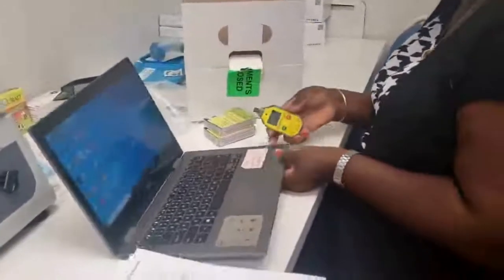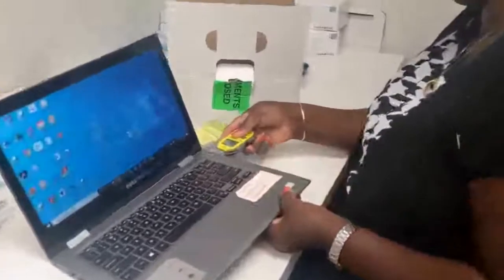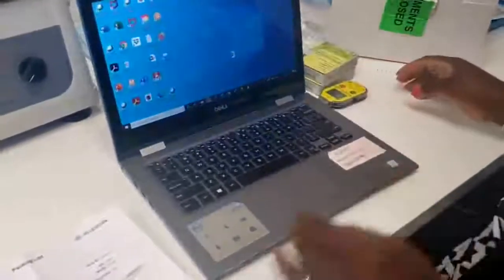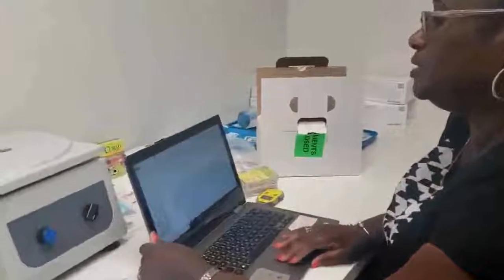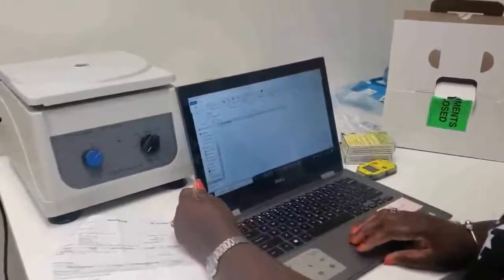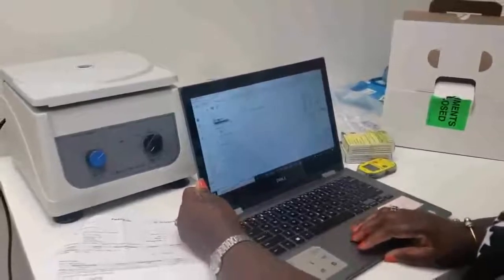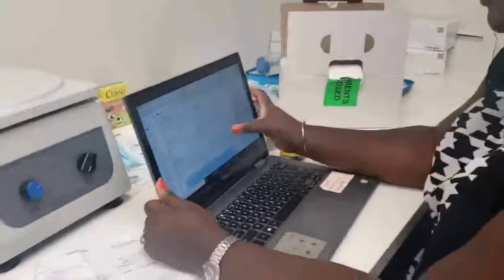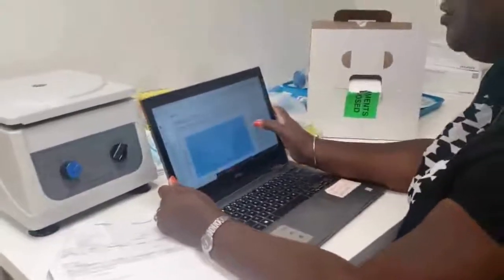We're going to place this right here so we can get the report of the temperature gauge from when the drug left the depot. Once that is connected, we can click on there. It gives you the temperature gauge.